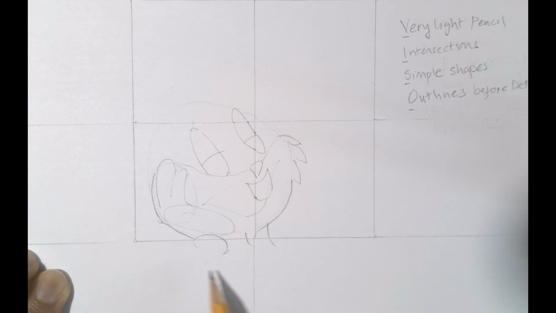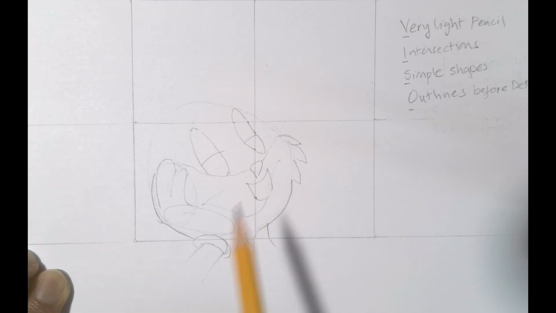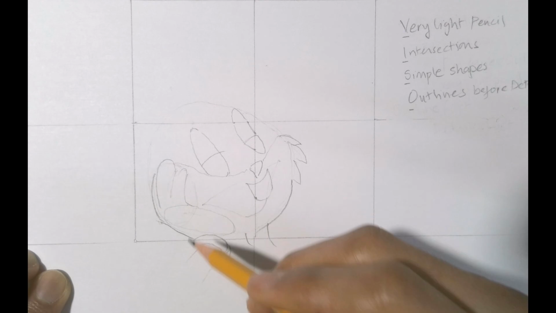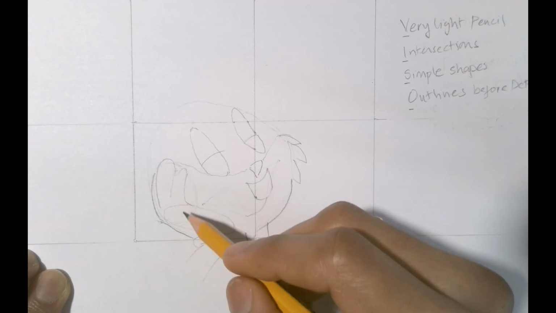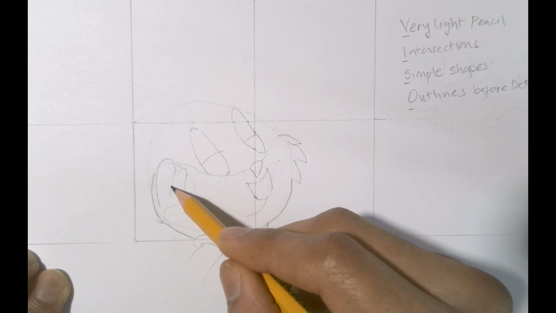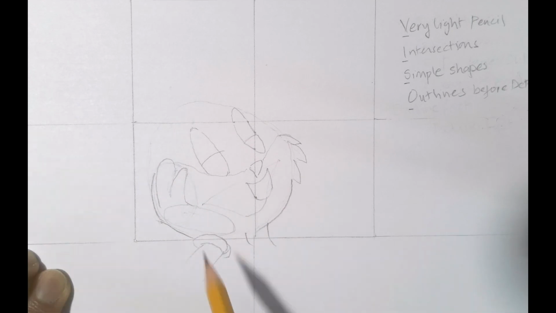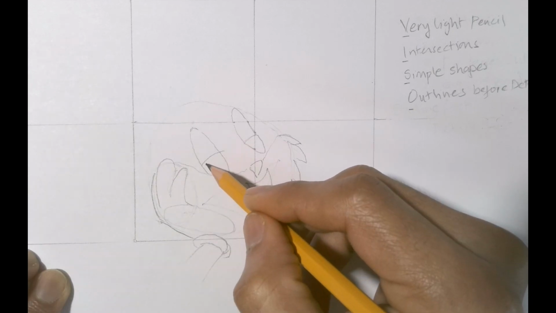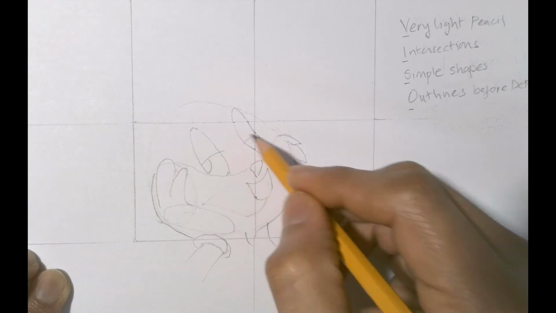right? And see, always you'll make some mistakes. You don't have to worry about it. Just take an eraser and just redo it. Simple. See? Now let's draw these eye pupils right there.